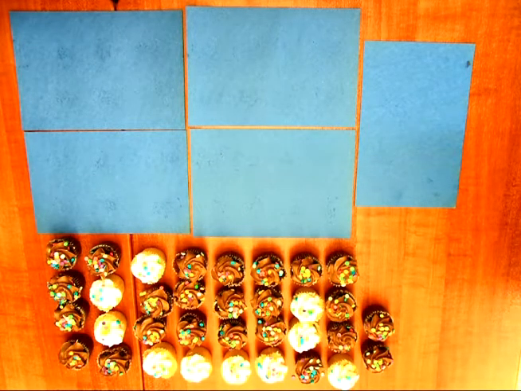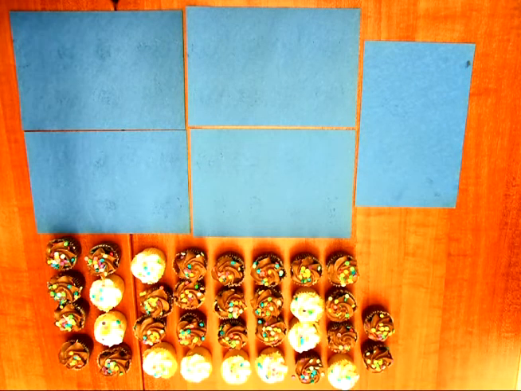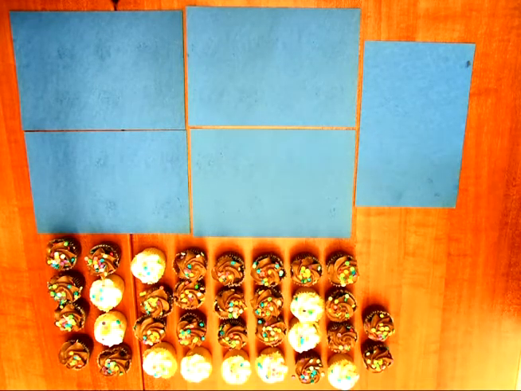Here we have 34 cupcakes and trays made of blue construction paper. To model this problem, we will fill each tray with 8 cupcakes until all 34 cupcakes are placed on a tray.